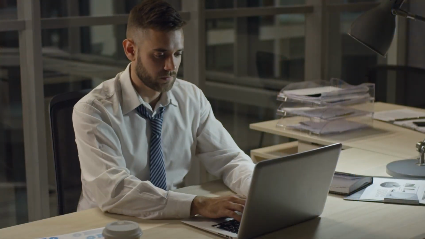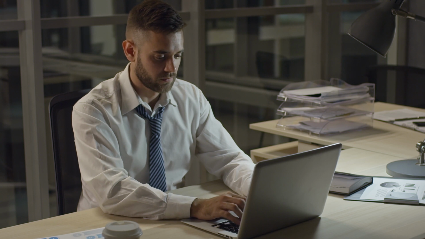Now we will talk about the most important part of emails, which is how to make sure that you only receive emails that you want. Now, newsletters are of two types. The first is where you voluntarily sign up for a newsletter.